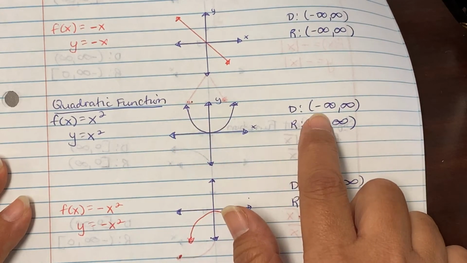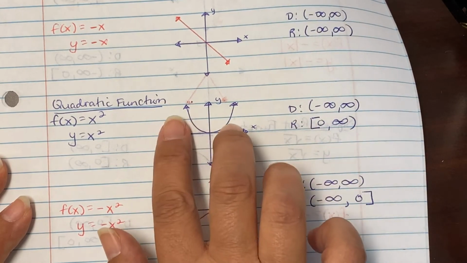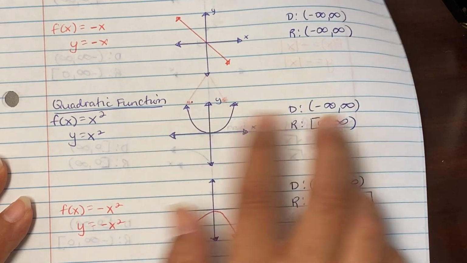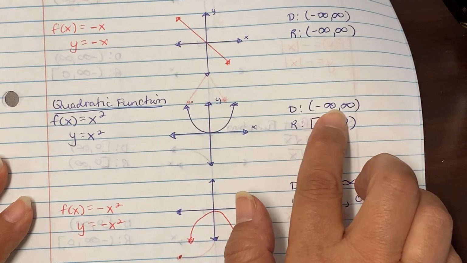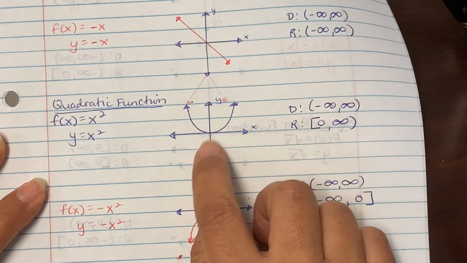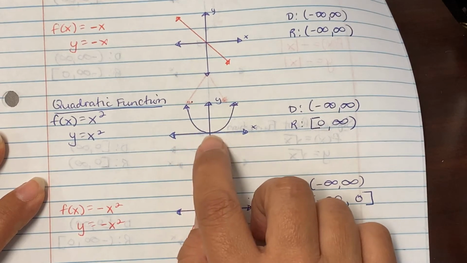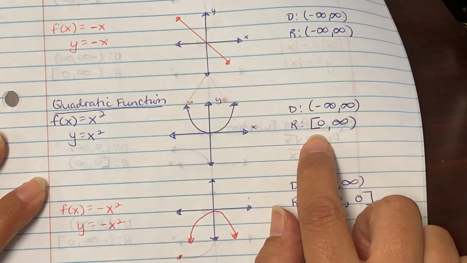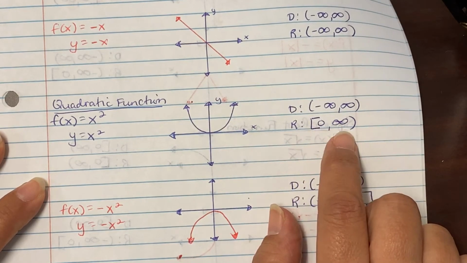It has a domain from negative infinity for the x's. As the U shape opens up, like a flower approaching the x-axis here, your x's are going to negative and positive infinity. Now the range is different. Because it is not crossing below the x-axis, it's bounded from the 0 up. So our range becomes a bracket at 0 going to positive infinity.